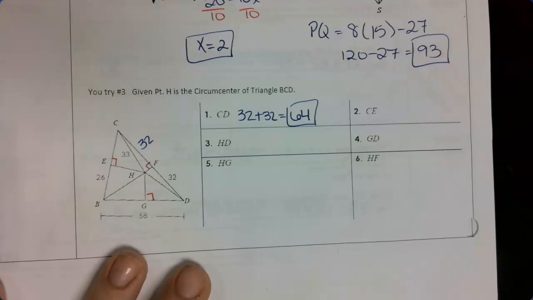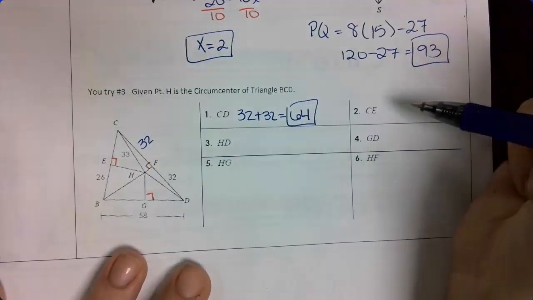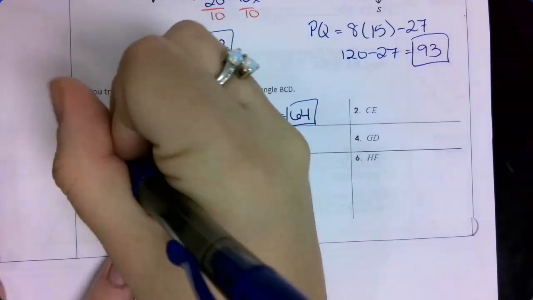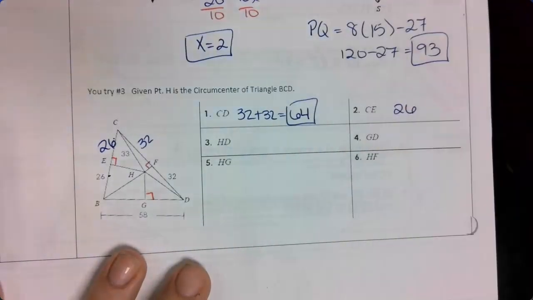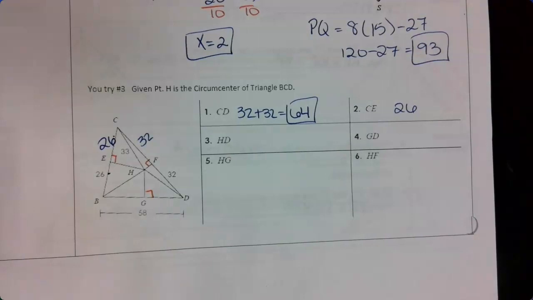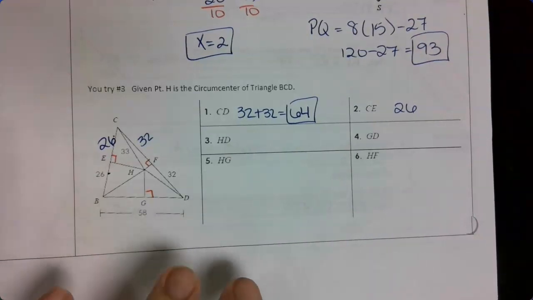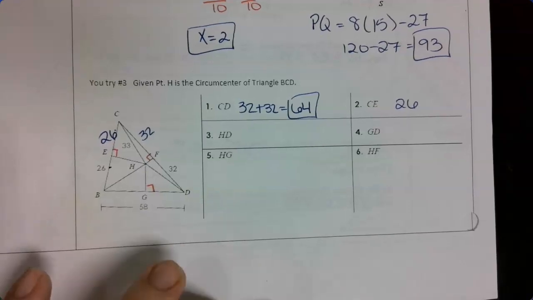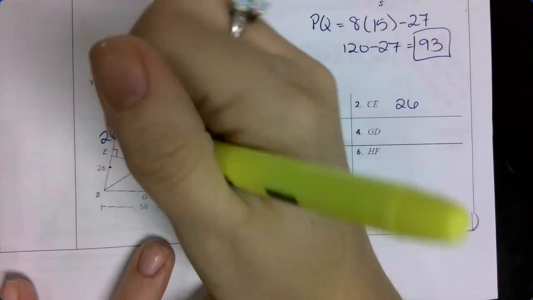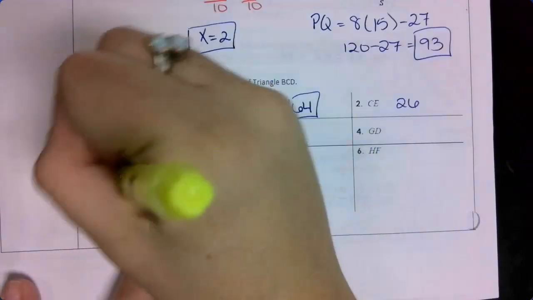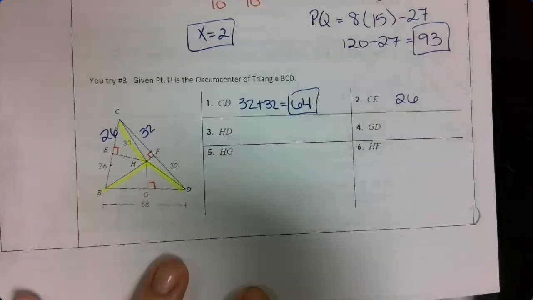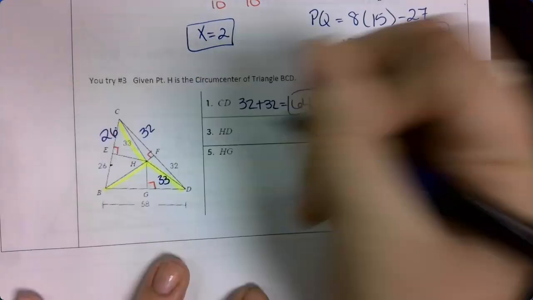Because circumcenters are made from perpendicular bisectors, the next one wants CE. I know that this CB is cut in half, so if this side is 26, this side also has to be 26. Then I also know circumcenters, the lines that connect the angles are the ones that are congruent. So those three right there. If this one is 33, then HD is also 33.